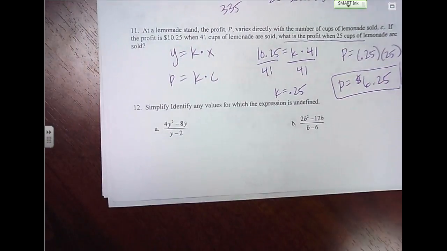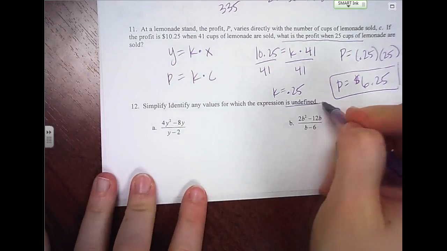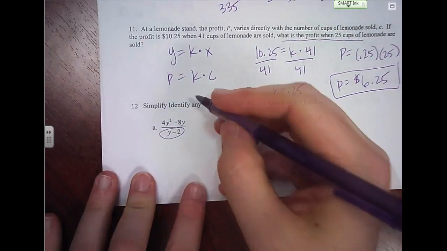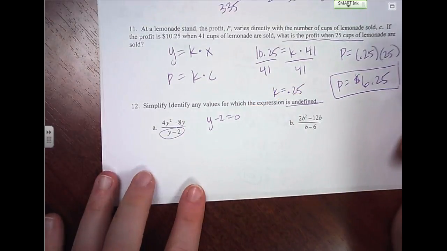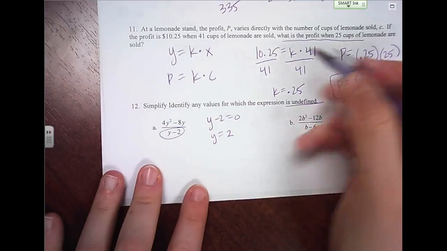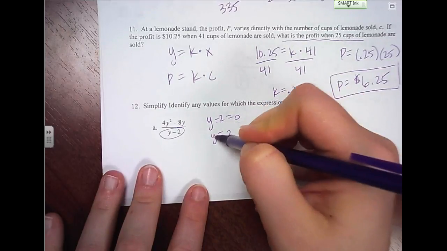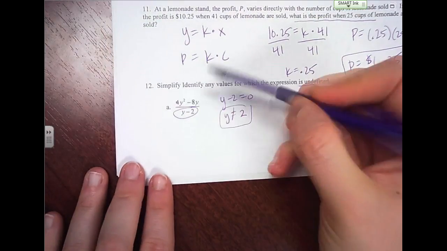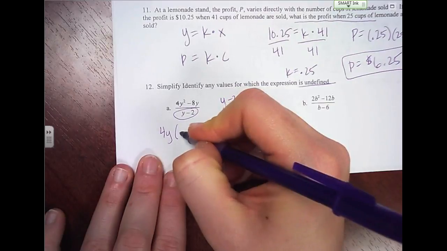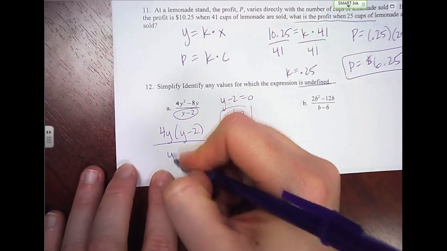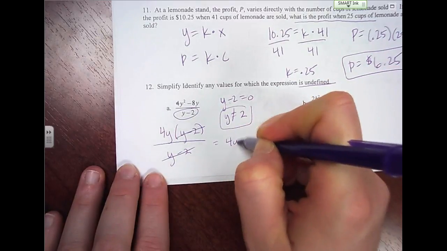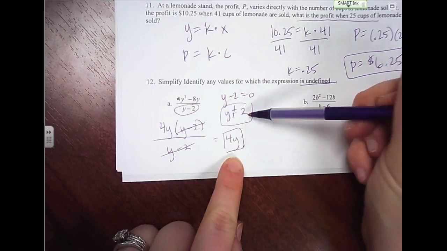Number 12, simplify, identify any values for which the expression is undefined. So values where it's undefined are where the bottom equals 0 because we cannot have 0 on the bottom. So in order to find those undefined values, we're going to set the bottom equal to 0. So I'm going to solve for y, add 2 over, so y cannot equal 2. So there's the undefined value. Now let's simplify this. I'm going to factor the top here. So I'm going to take out a 4y. I'm left with y minus 2 over y minus 2. The y minus 2's cancel, and I'm left with 4y. So here's my simplified answer, and here's my undefined values.